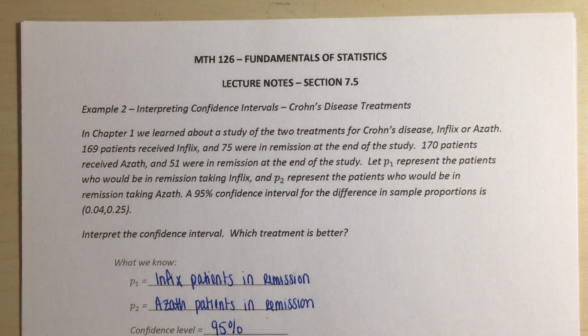So for example 2, we're going to go back and re-examine an example that we saw back in previous chapters. In chapter 1, we learned about a study of 2 treatments for Crohn's disease, Inflix or Azath. 169 patients received Inflix, 78 were in remission at the end of the study. 170 patients received Azath, and 51 were in remission at the end of the study.